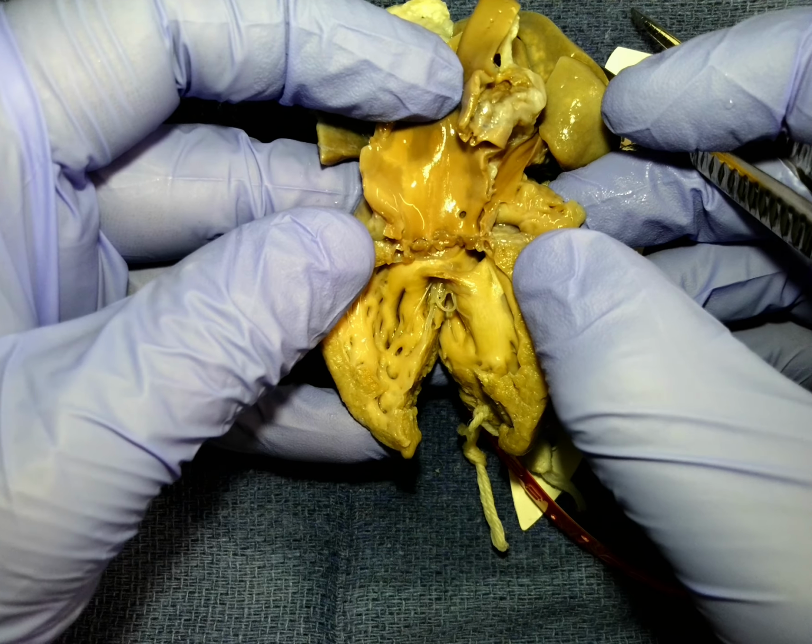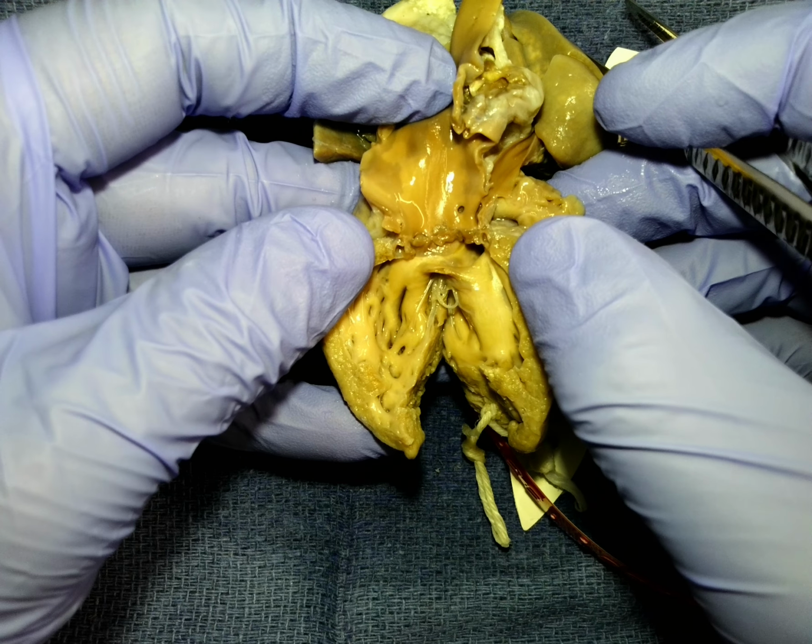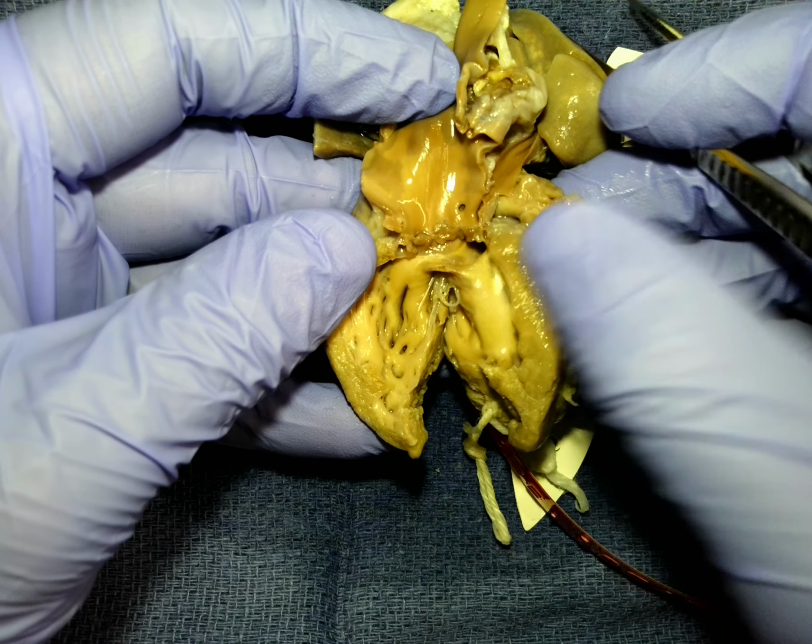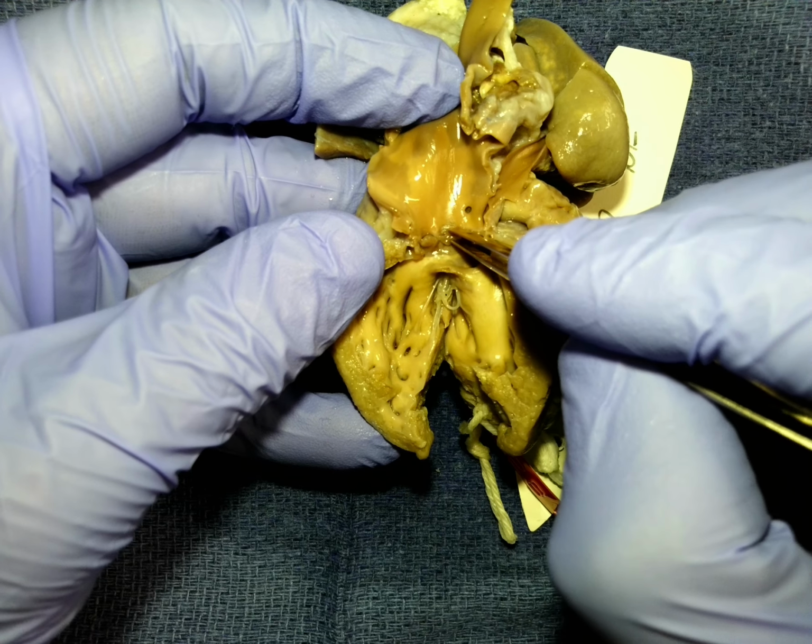Then when we look at this outflow, this valve looks pretty bad. It's just little nubbins of tissue.